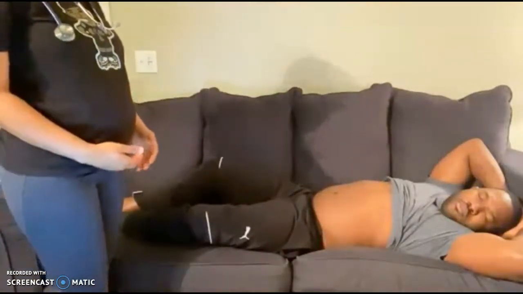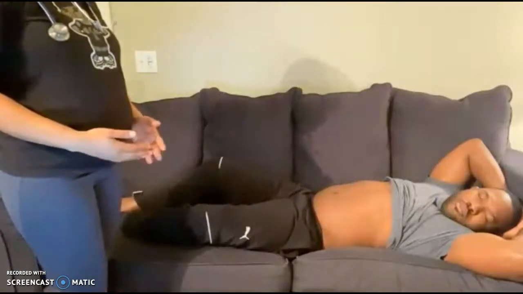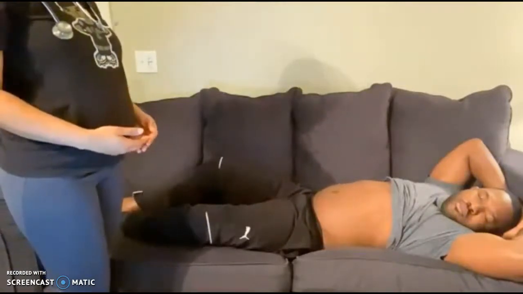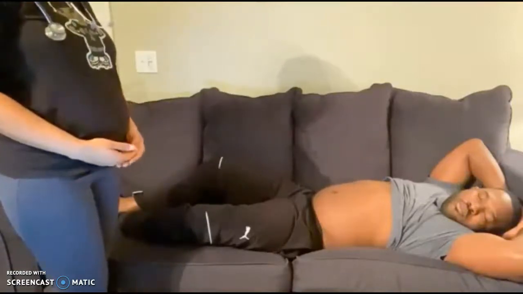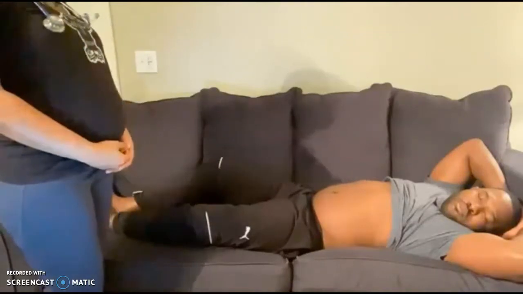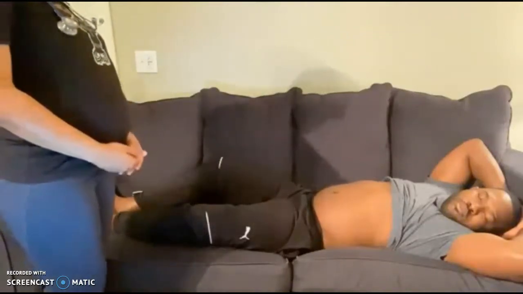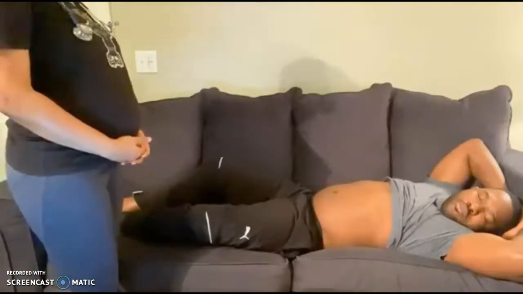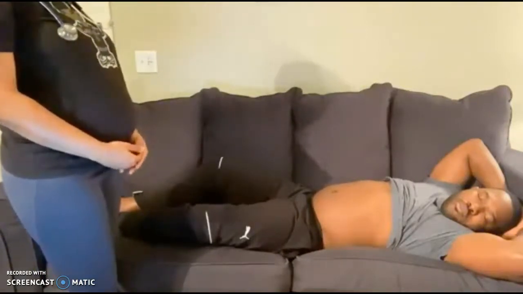I will start off by inspecting the abdomen for symmetry, characteristics, contours, scars, any striae or stretch marks noted, rashes, lesions, pulsations, movement, and bulges. As I look, both sides of the abdomen are symmetrical.